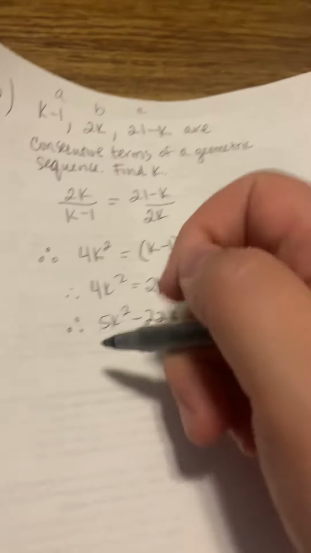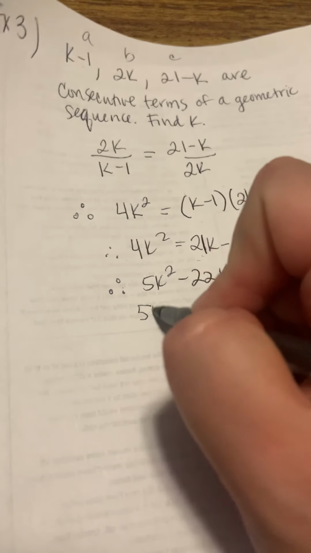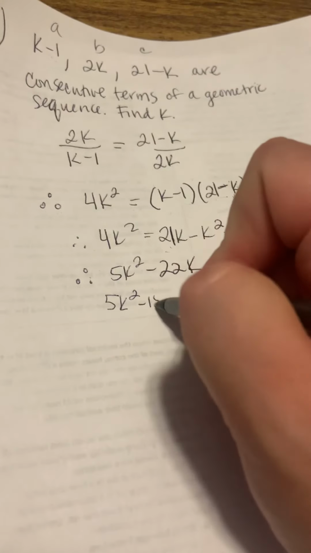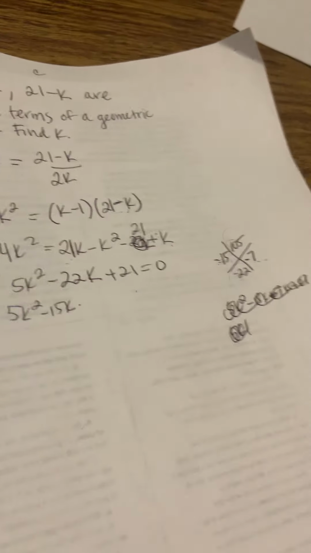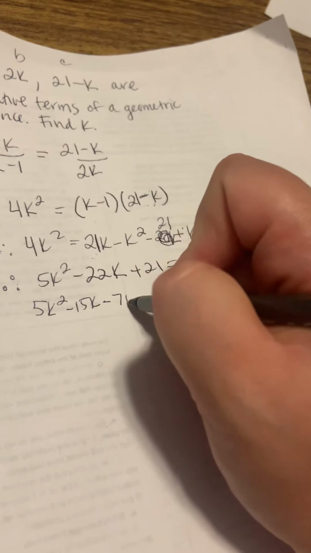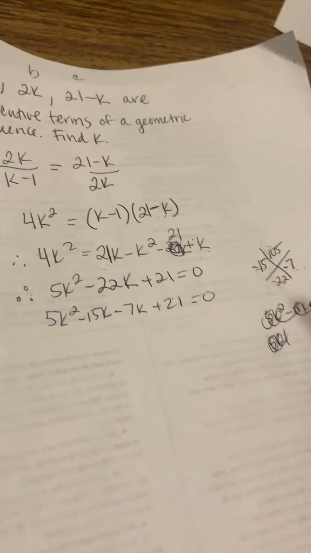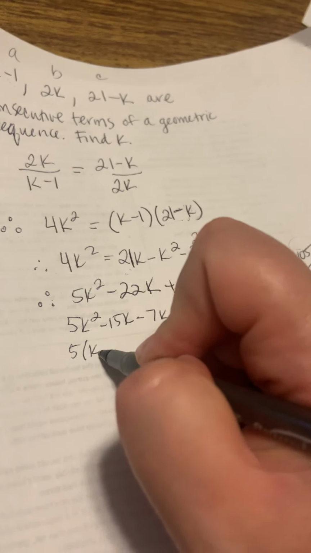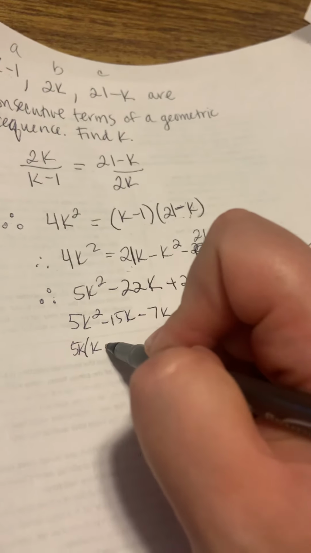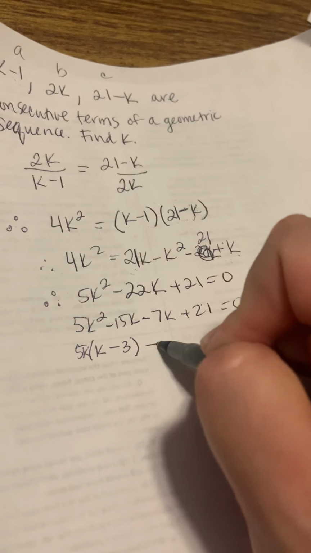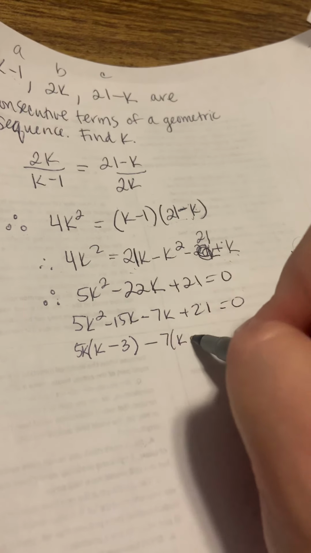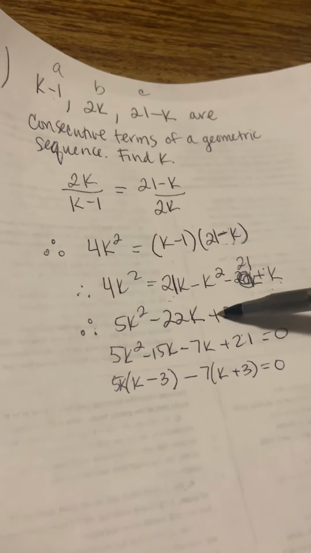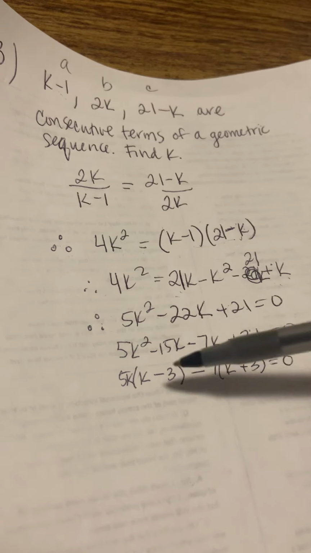So I'm just going to factor by grouping over here. 5k squared, I'm going to put negative 15k next to there. If you have your own methods for doing this, that's totally fine. Minus 7k plus 21 equals 0. Take out a 5 and a k from those two, so you get k minus 3. And then over here, I'm going to take out a 7, so I'll get k plus 3 equals 0.